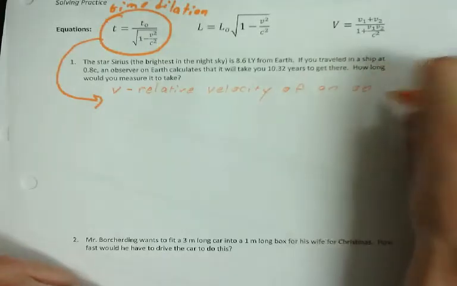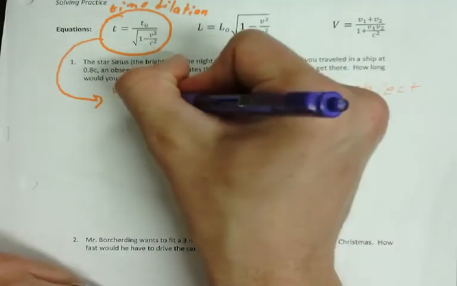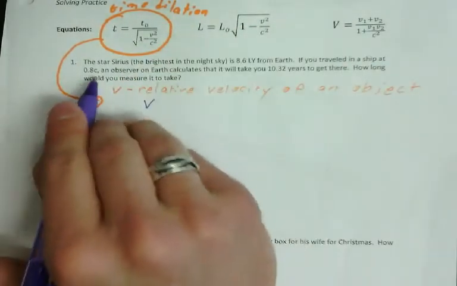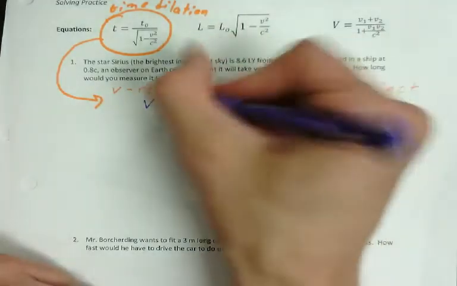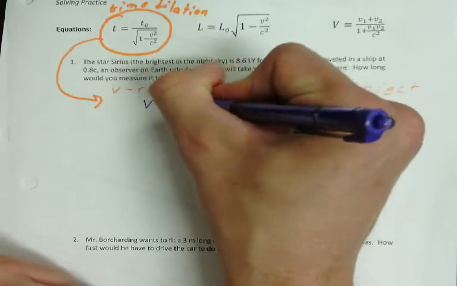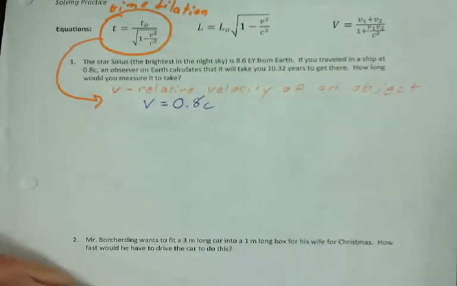In this case, and I'm going to do my knowns and unknowns at the same time, the relative velocity is that of the spaceship. That's the observed velocity from an outside perspective. It's traveling at 0.8 c. So that's the relative velocity of an object.